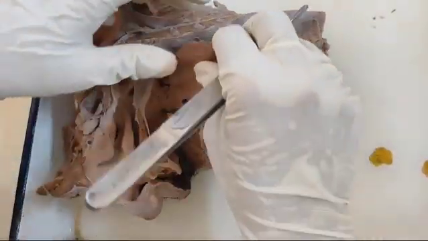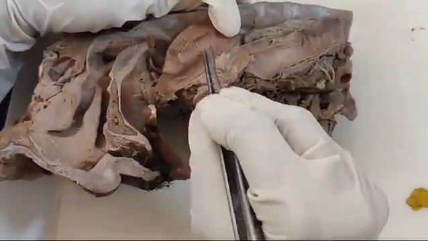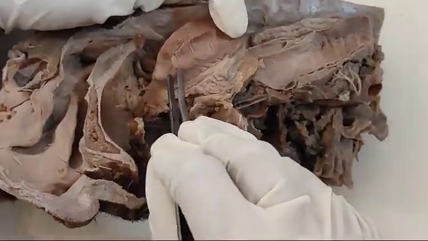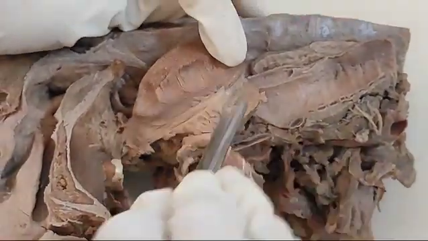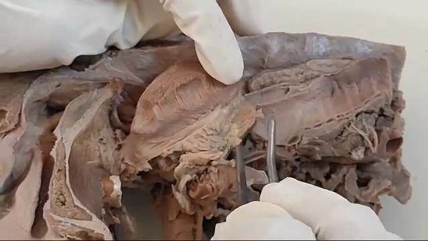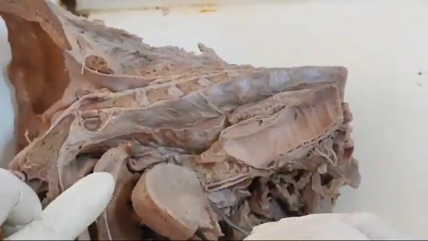Now on the sides of the tongue, look at the sides. You'll see these vertical lines, right? These are the foliate papillae. Usually this is where the tongue gets cut when we are chewing. Okay, so foliate papillae. So these are the different papillae of the tongue.